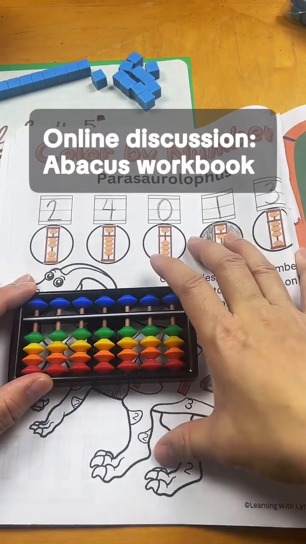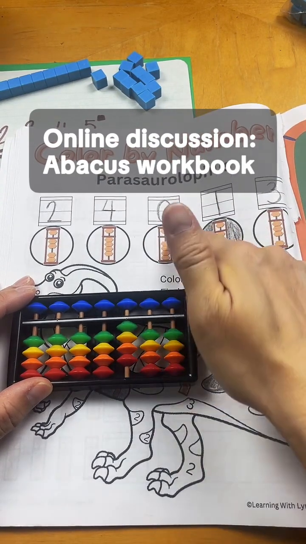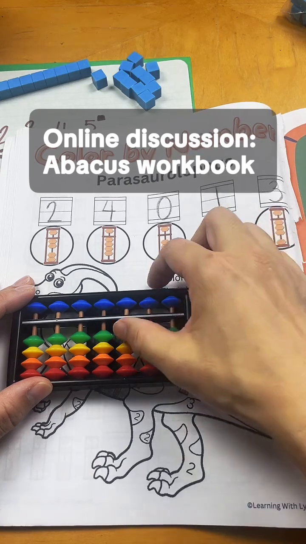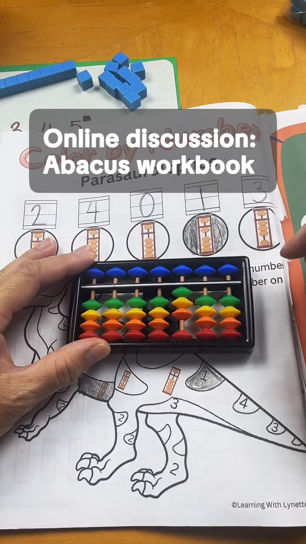It's about how to relate the numbers of the abacus to the paper, because it's a translation thing, right? So this is 4 and then this is 4. This is 0, this is 0. This is 1, this is 1. This is 3. Can you see that? And then that's 3. Yeah.